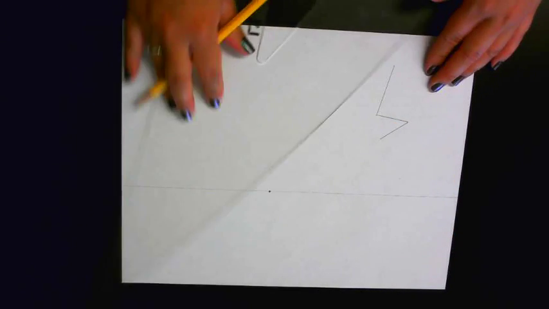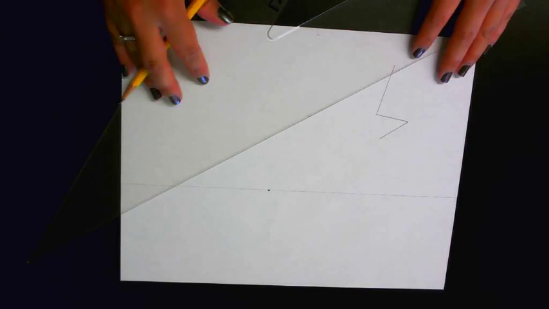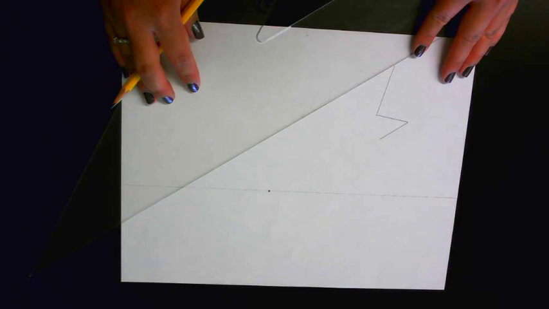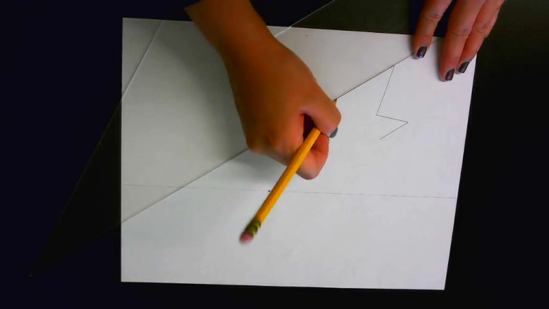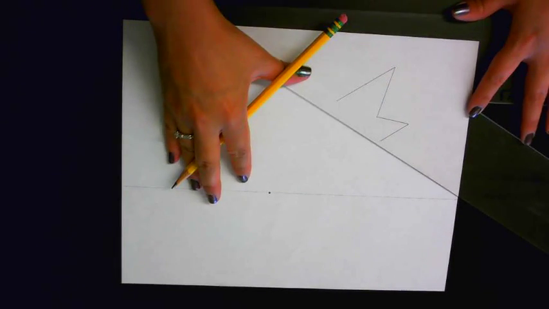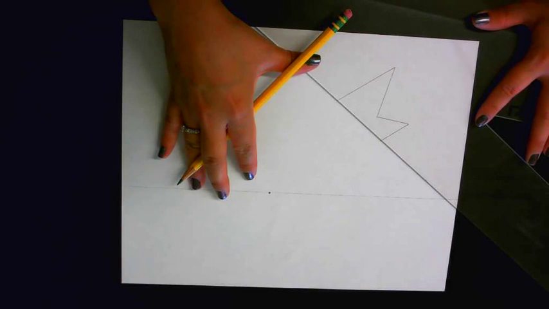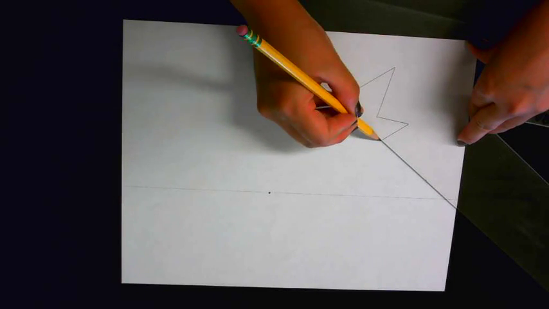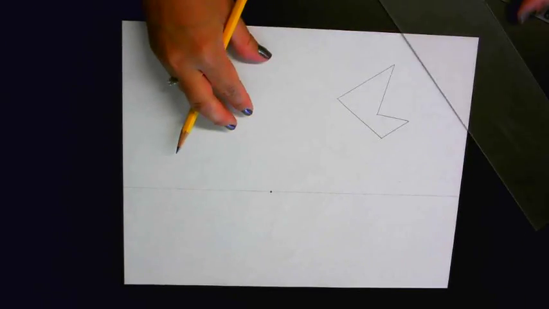Now eventually what you could do is make letters of your name or things like that and put it in perspective. So if you want a challenge, which isn't much of a challenge, you can make your name, you can do alphabet letters, but I'm just going to start off with that kind of crazy shape.